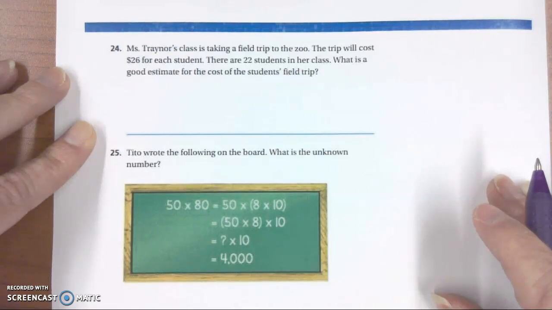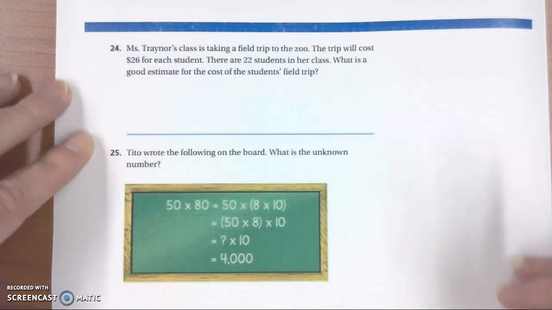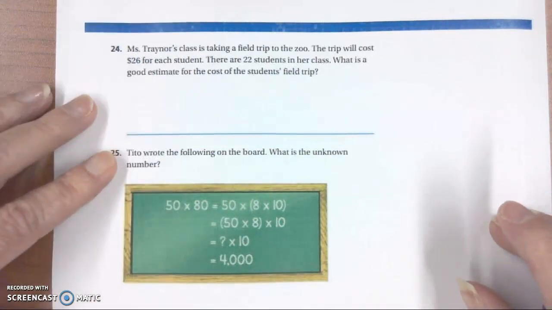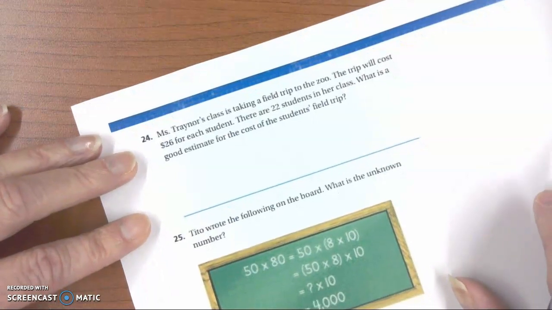And this is the 4th grade Go Math Chapter 3 Mid-Chapter Review, and this is the 3rd video for the chapter review, which covers the word problems. So we're going to start with number 24. Miss Trainor's class is taking a field trip to the zoo.